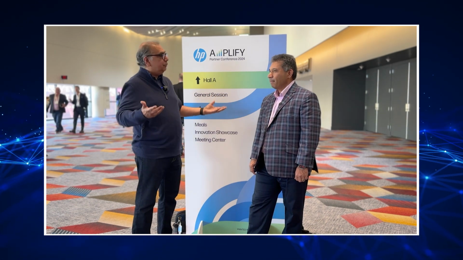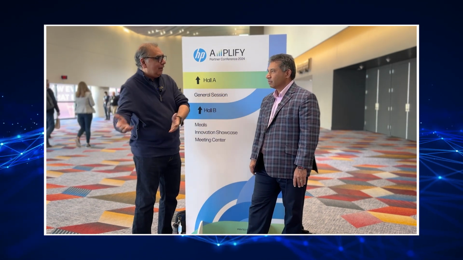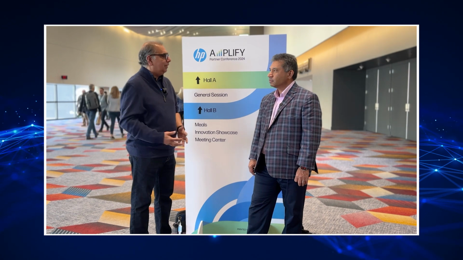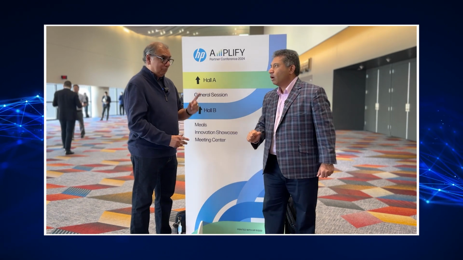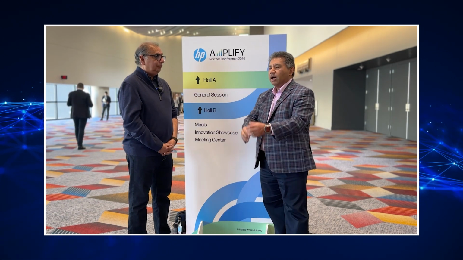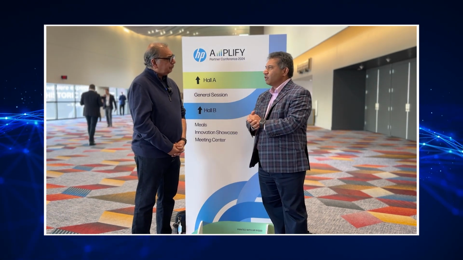This is how it is going to improve productivity, instead of allowing the end customers to really experiment with it first. Yeah, now we are here at Amplify, and you can see it says partner conference, and that's key because it's not a user conference, right? We're messaging here to the partners. Yeah. How do you feel HP is doing with its partner program today?